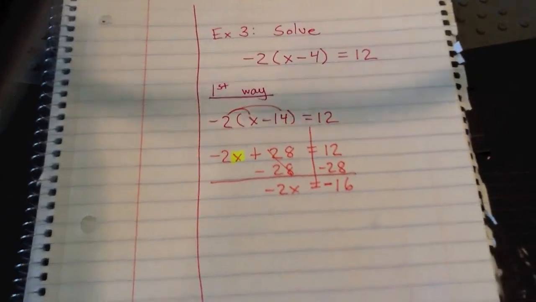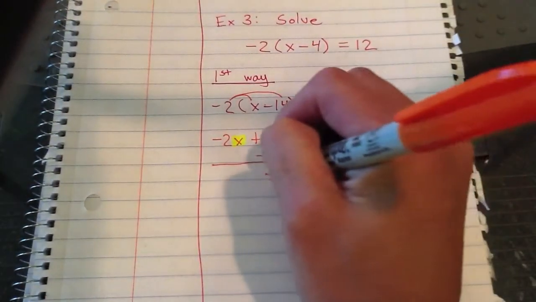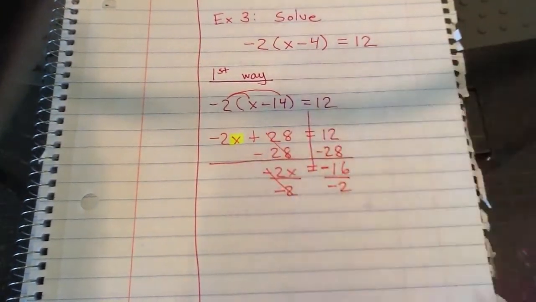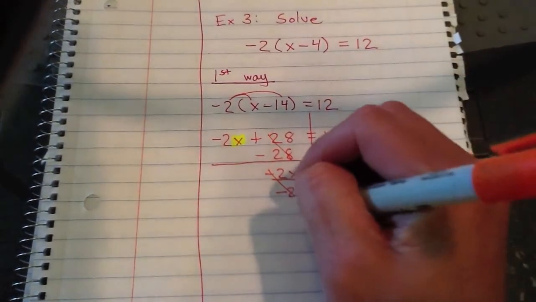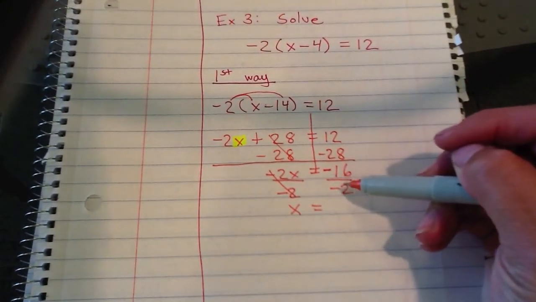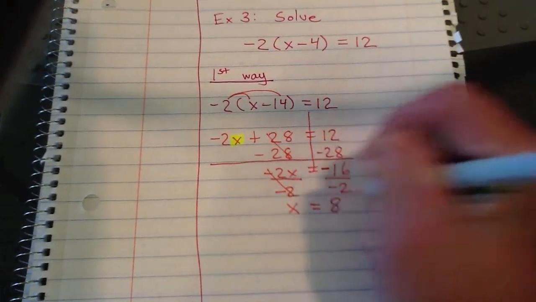Now you're going to go ahead and move the negative 2. It's multiplying, so opposite would be dividing. So you divide both sides by negative 2. You want the negative to go over with it because you want x fully isolated. And now you have x equals a negative divided by a negative is a positive. 16 divided by 2 is 8, so a positive 8.